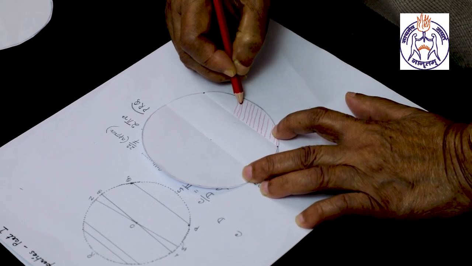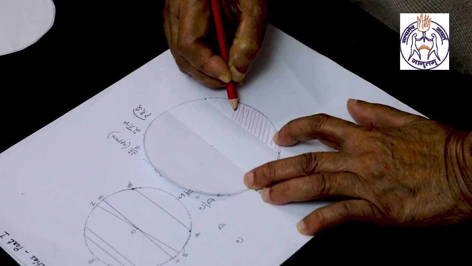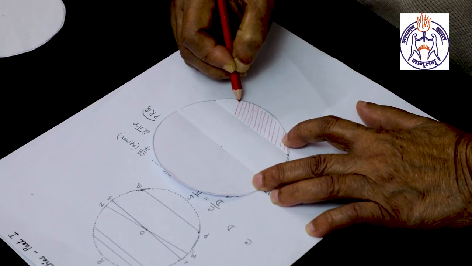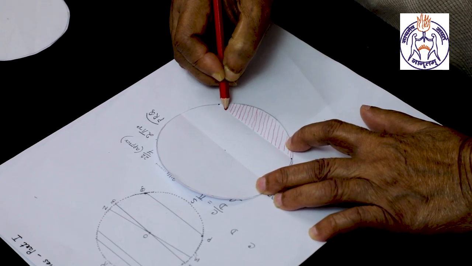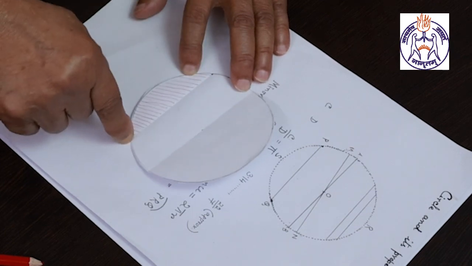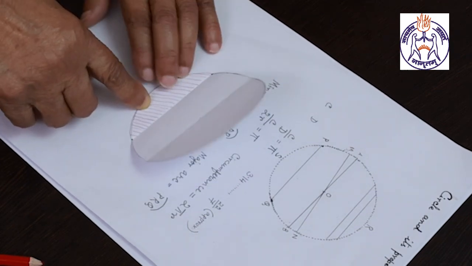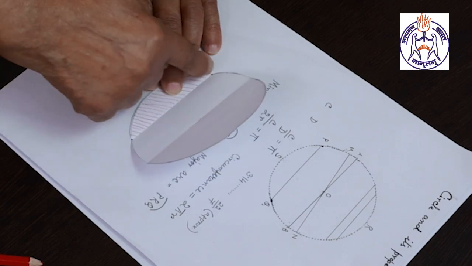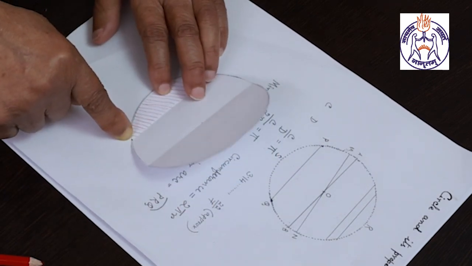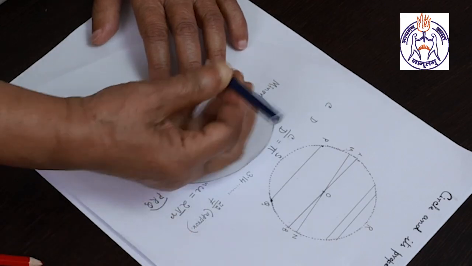If the children perform this activity, they will remember the definition by doing it. And what about this part? Between the chord and the major arc, this is called the major segment. Let us color it.